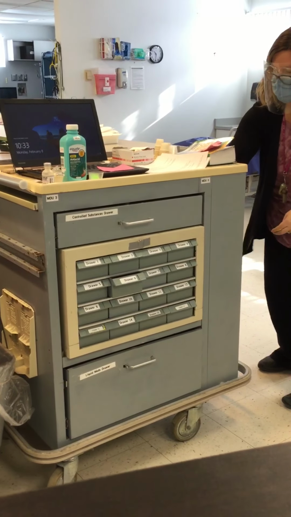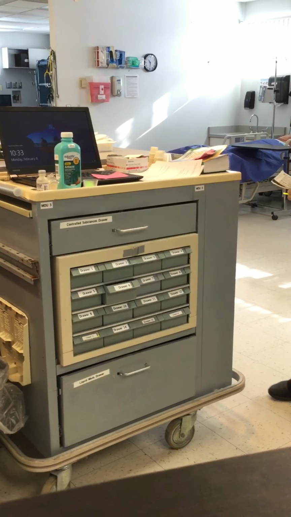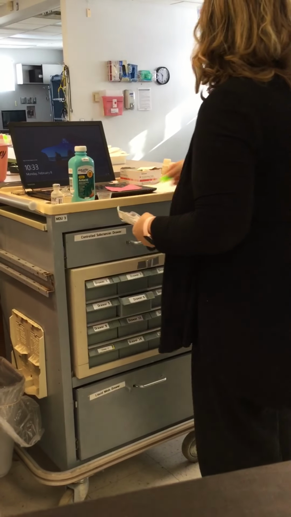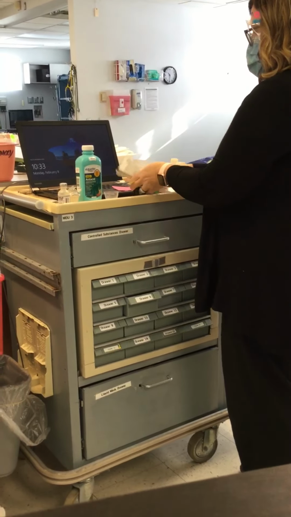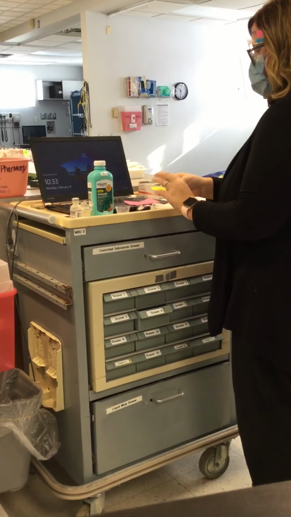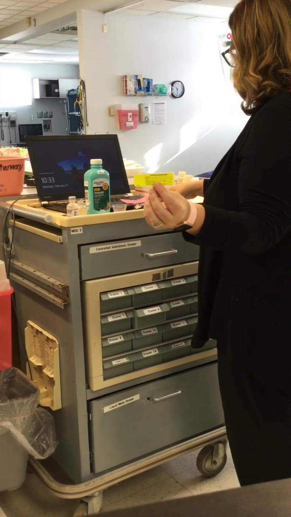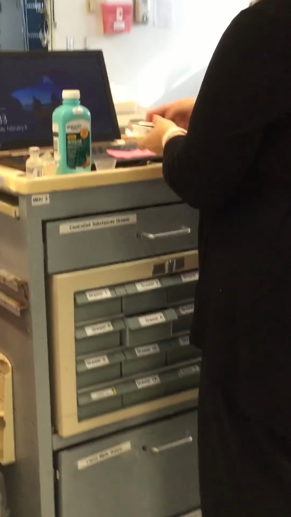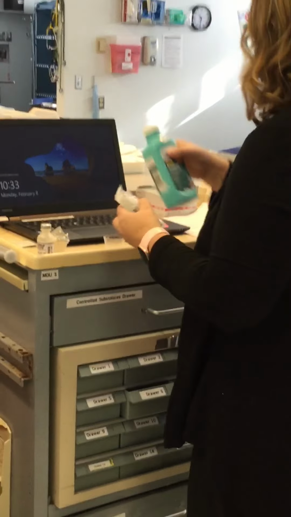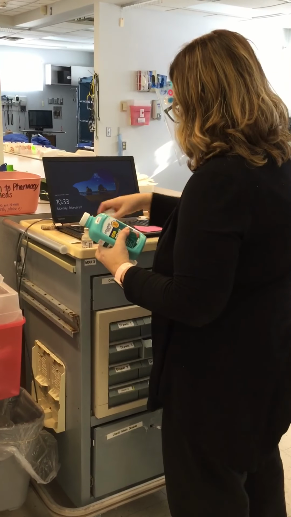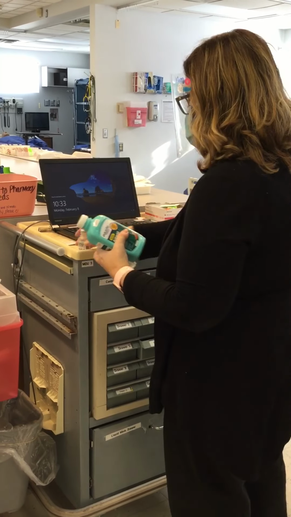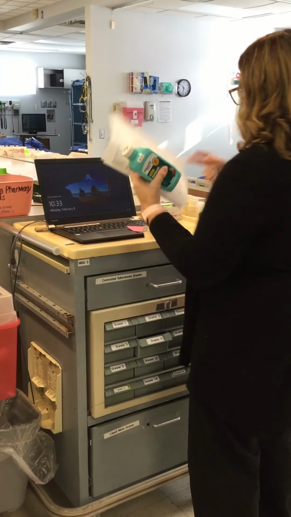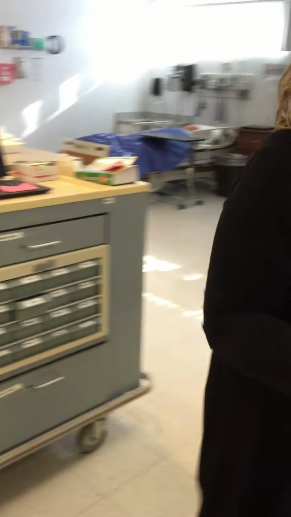There are labels around the room for you to label your syringes. So what you can't see is a dispenser for the various types of stickers to label your medications. So I have the one that says syringe medication. Now I'm going to take everything that I have and I'm going to travel to the patient room. Okay.